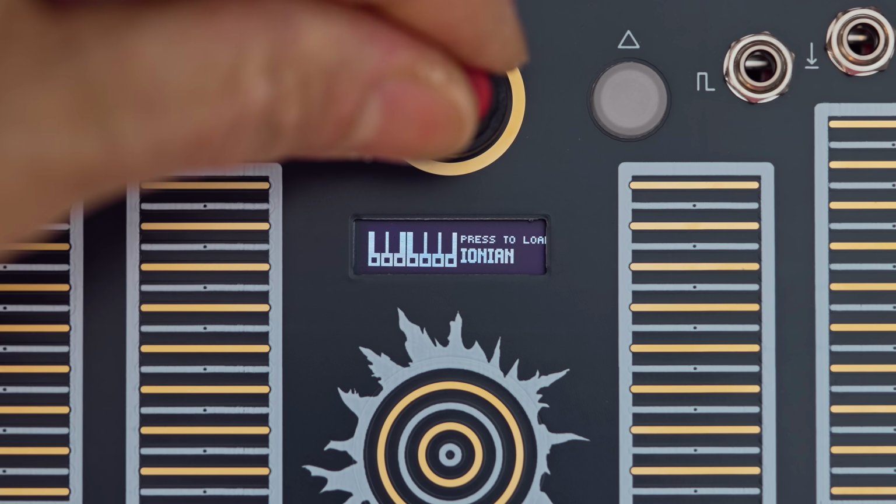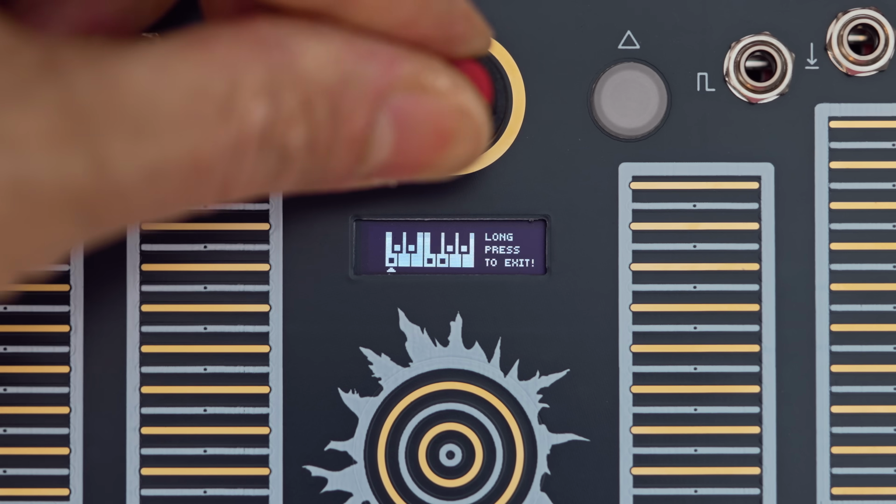Going back to the touch plate, you can load scales, you can edit scales. They make it really easy.